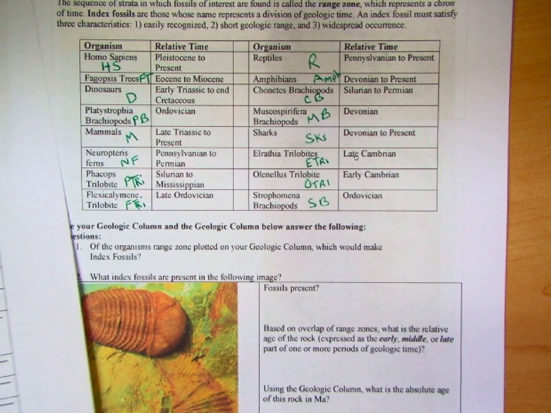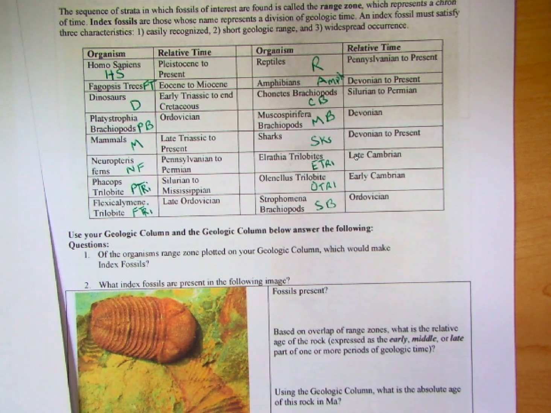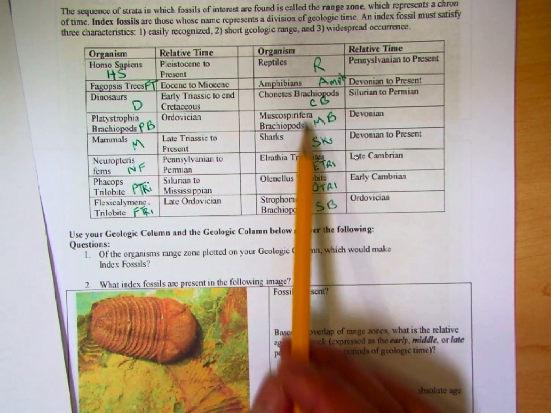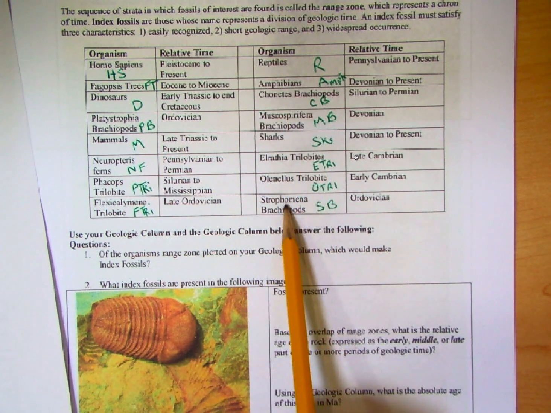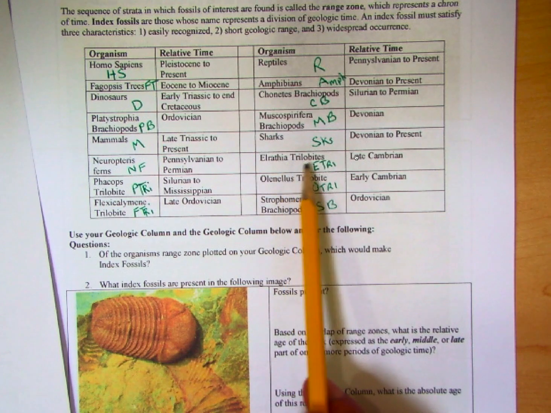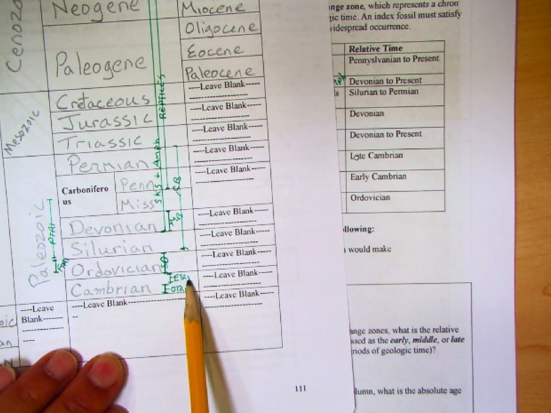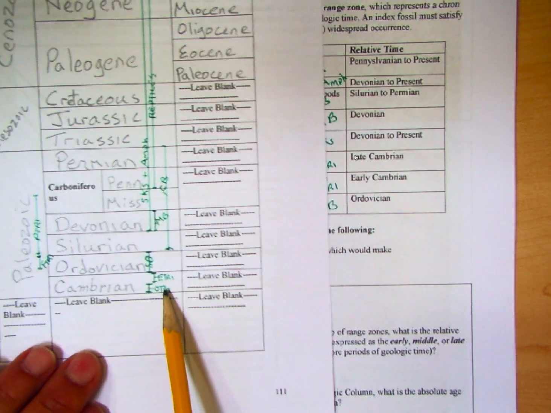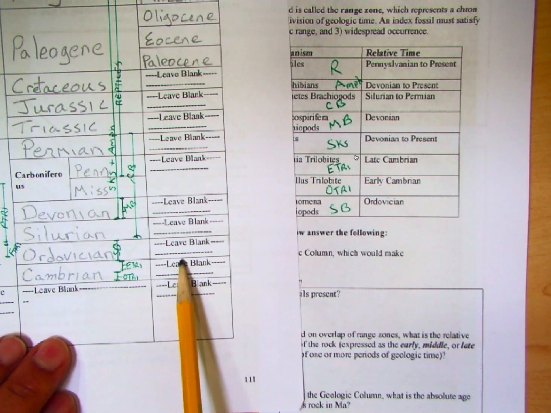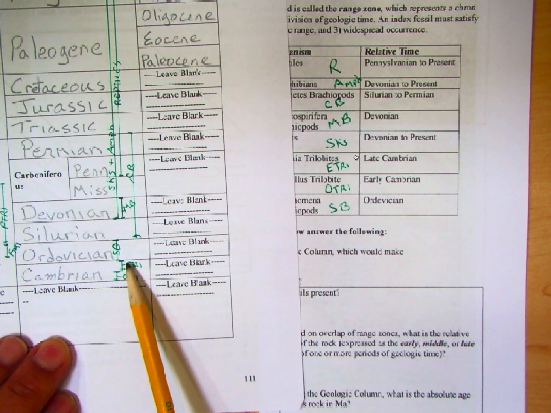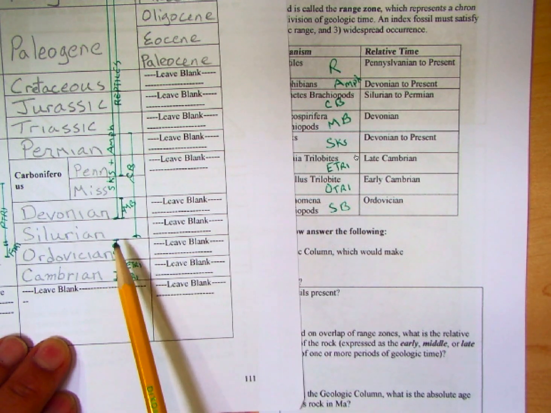Note that I have the ranges of all these different organisms. For example, I didn't do them all. I started doing some of these older ones, especially this column here. So SB for the Strophomenia brachiopods, OTR for the Oleonellus trilobites, Elrathia trilobites. So you'll see that I have OTR for Oleonellus trilobite. There's Elrathia trilobite. So I've spaced out their timelines or their ranges based on what I've read. So early Cambrian for Oleonellus. You can see it's early Cambrian there, and Elrathia is late Cambrian. This SB, Strophomenia brachiopods, well, they're only in the Ordovician, so I have them spanning the whole Ordovician.